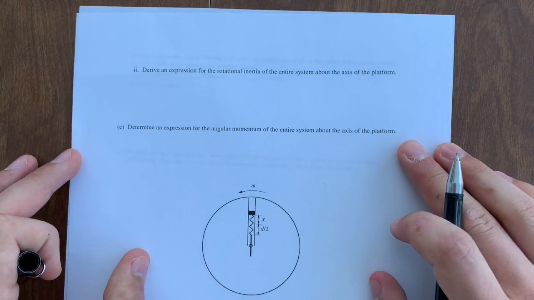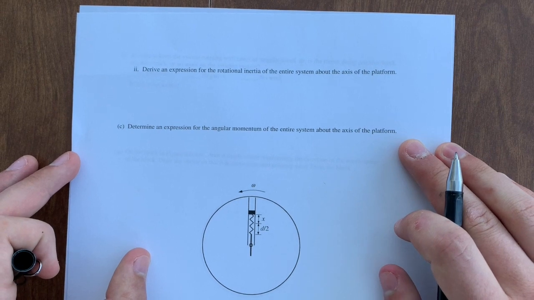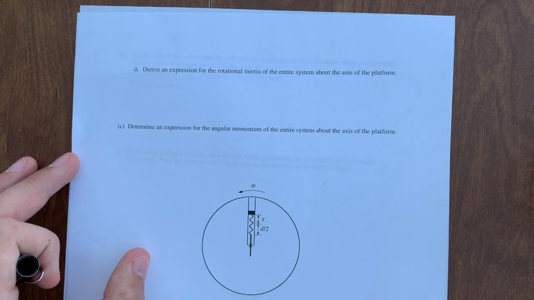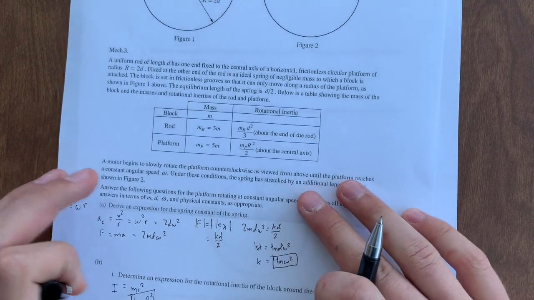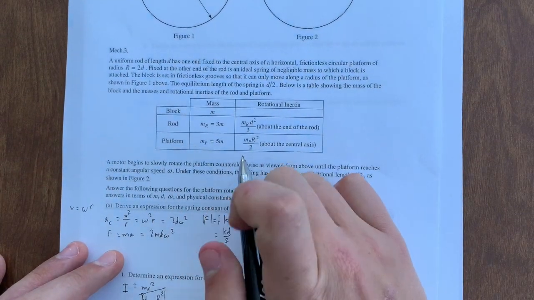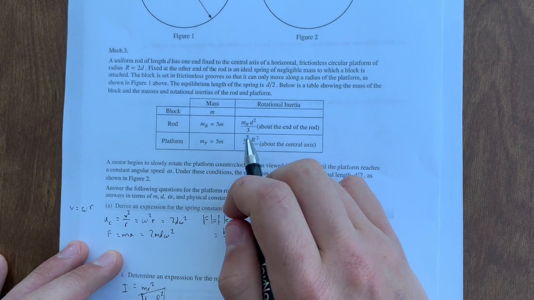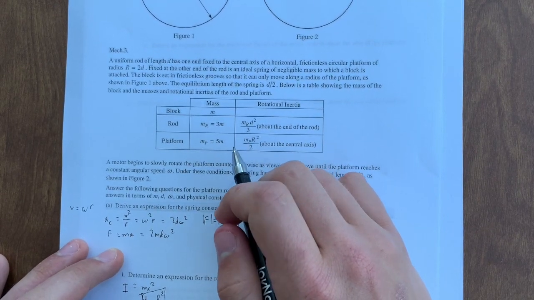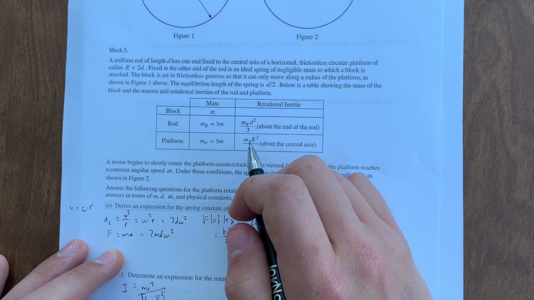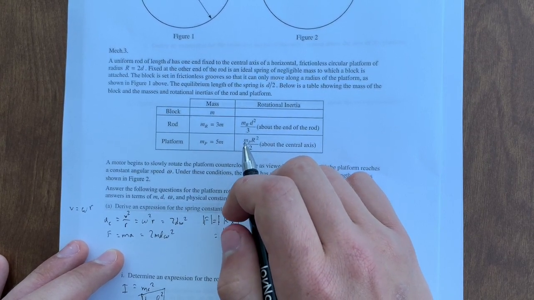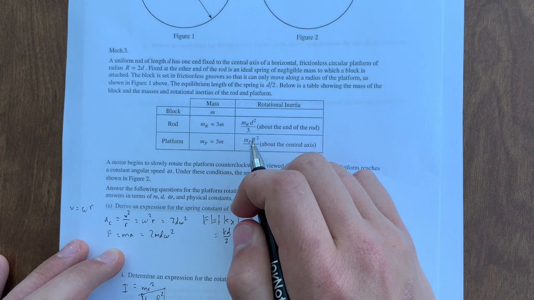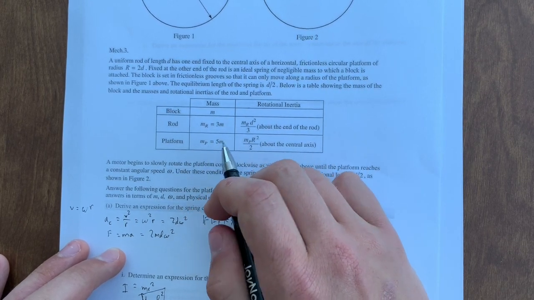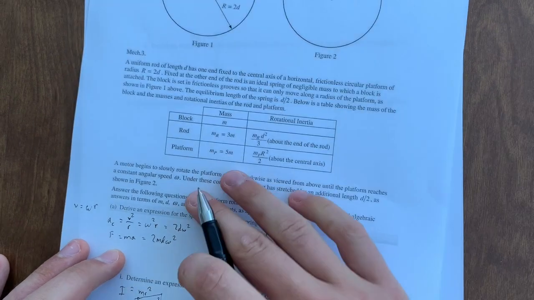Continuing part B, derive an expression for the rotational inertia of the entire system about the axis of the platform. The inertia of the platform about its axis is given by this equation, m_p r squared over 2. Remember, we can only have our answer in terms of m, d, and omega, so we need to use those variables instead of m_p and r. We have m_p is equal to 5m, so we can substitute in 5m.